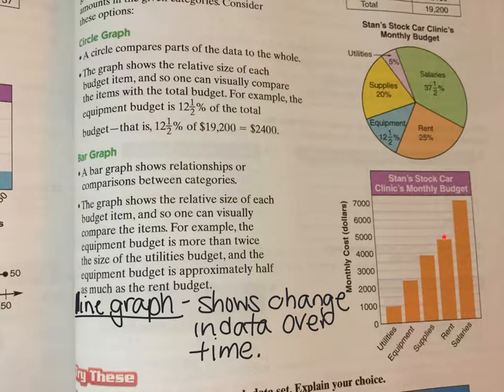Rent is almost 5, and so on. So you can see approximately about how much each item costs. We also have a line graph, so that shows change in data over change in time, and a line graph is just your line like this, where you can see exactly how much something is happening over time.